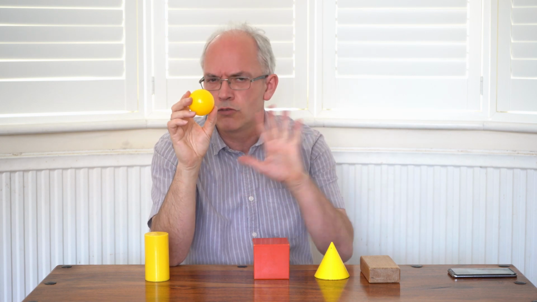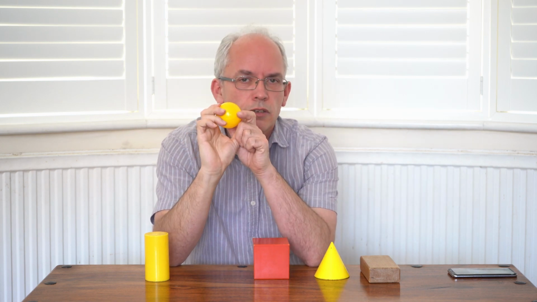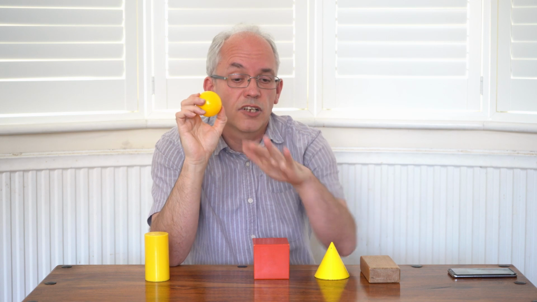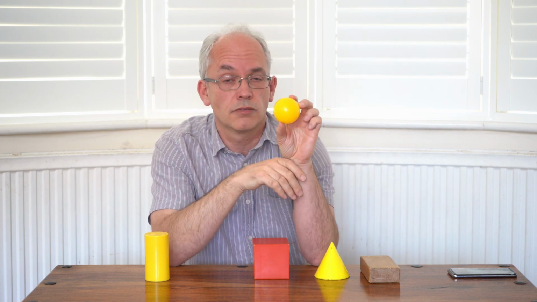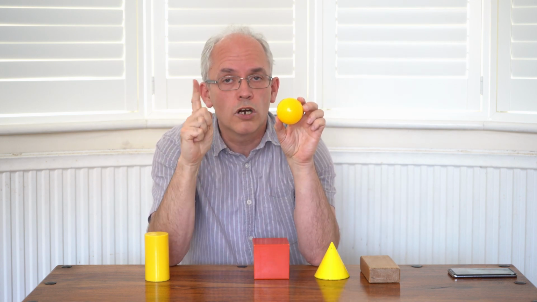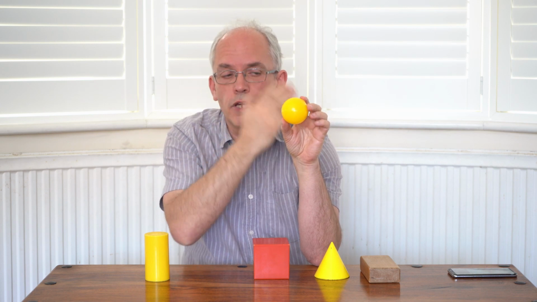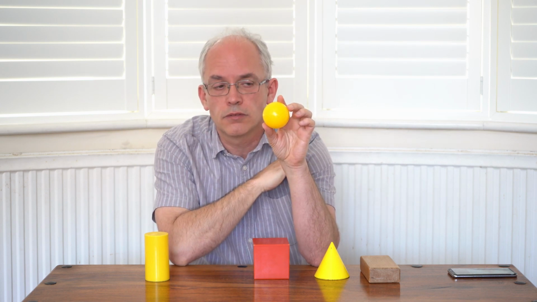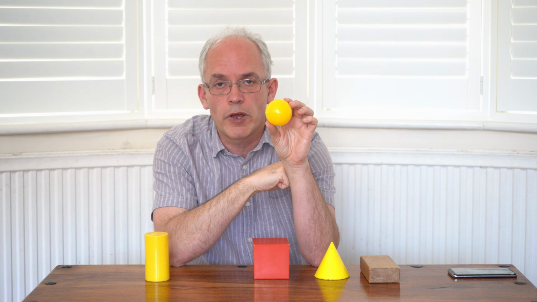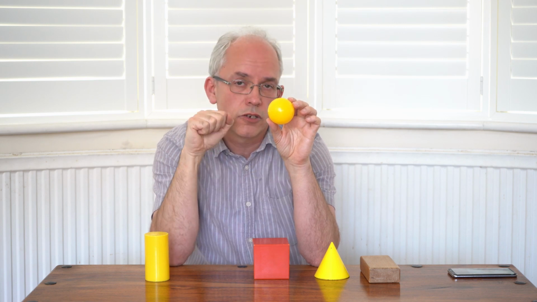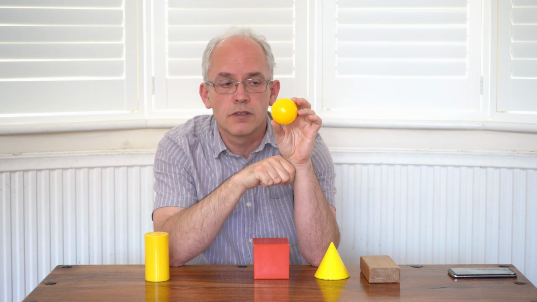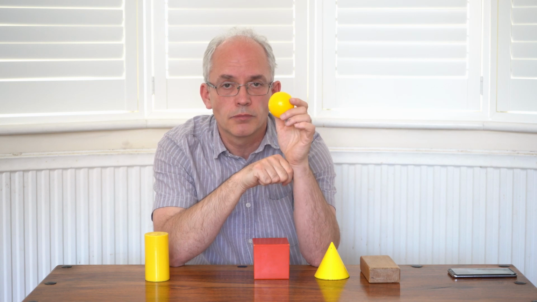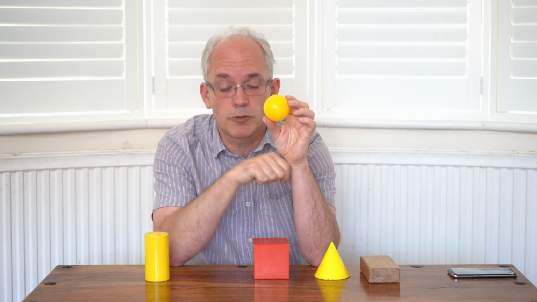What's my shape? And don't tell me it's a circle, because a circle is flat. It's got 1 curved face. It's got 0 edges, and it's got 0 vertices, 0 pointy bits. It's a sphere.